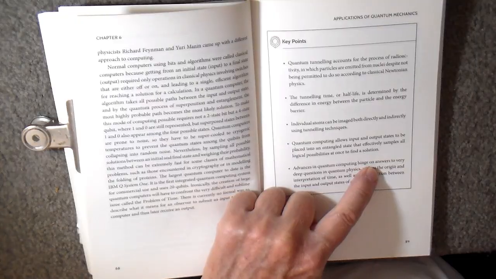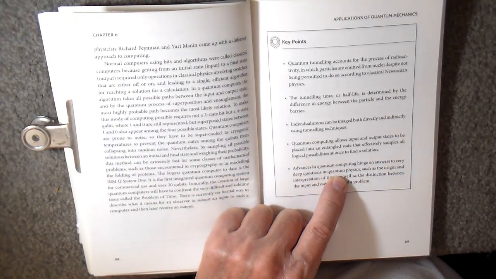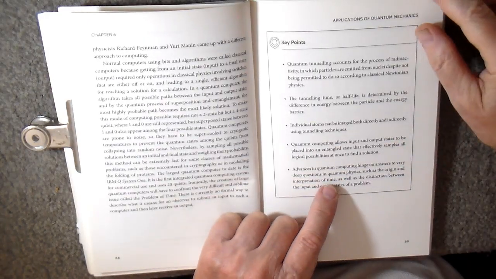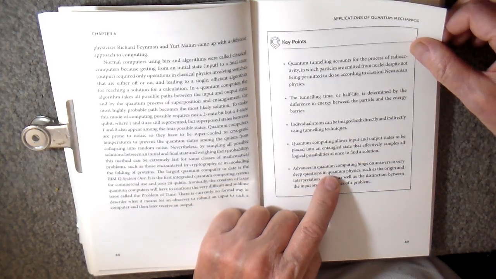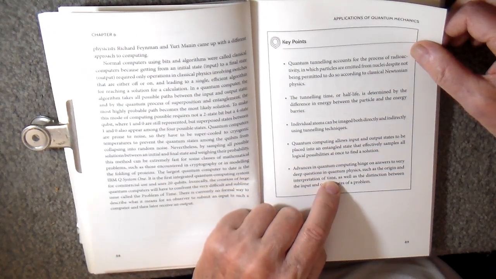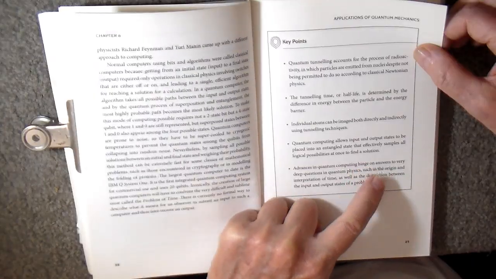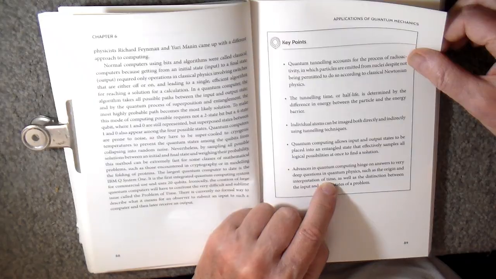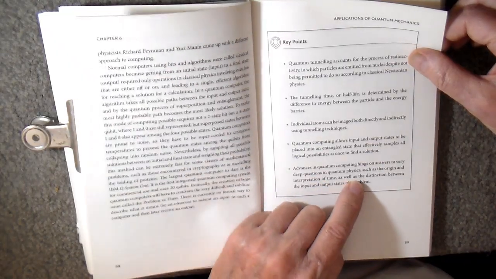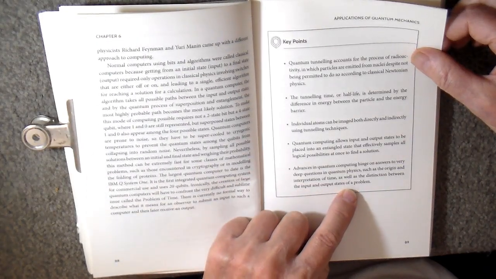Advances in quantum computing hinge on answers to very deep questions in quantum physics. Such as the origin and interpretation of time. So they're doing things, but it seems they don't understand it. That's the idea I get. Hinge on answers to very deep questions. It's working and it's doing something, but how it works, they don't know. As well as this distinction between the input and output states of a problem.